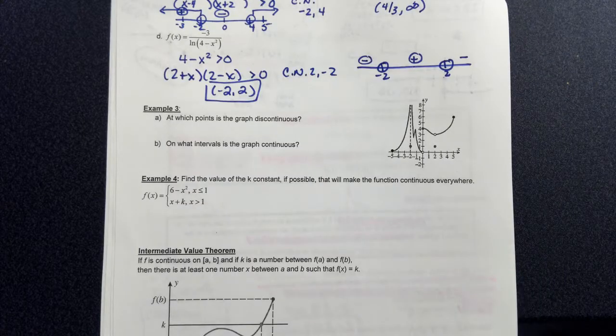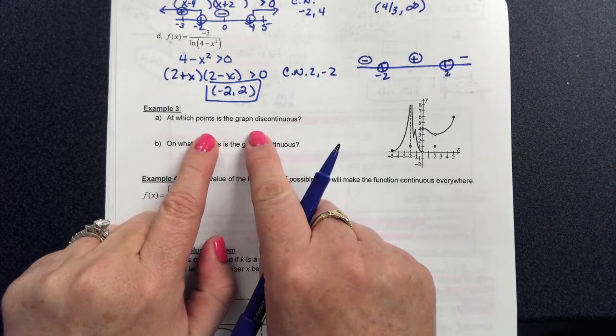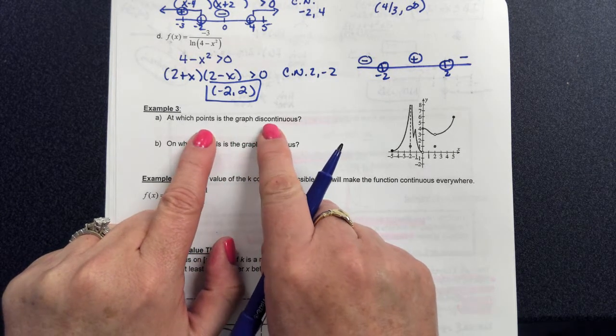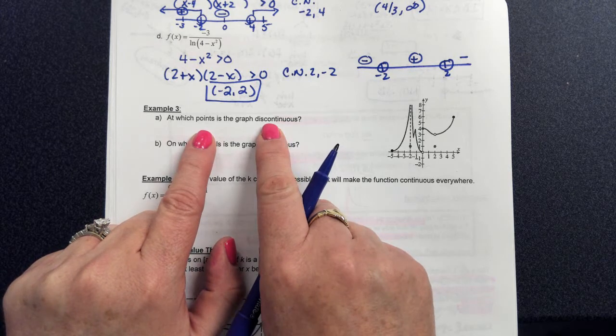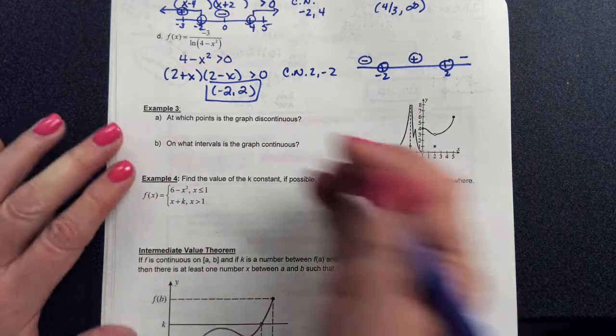Like I said, there are always different ways you have to look at these representations for continuity, not only algebraic, but also by looking at the graph. So now, two ways they can ask you this question. At which points is the graph discontinuous? Let's start. Give me an x value where it's discontinuous. -2. I agree with that.